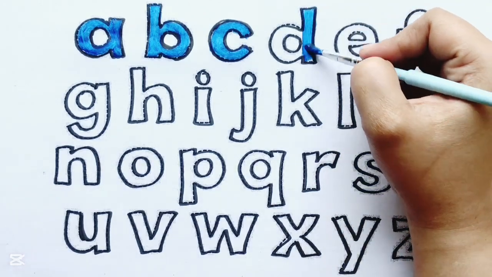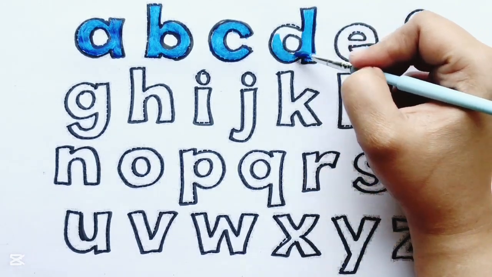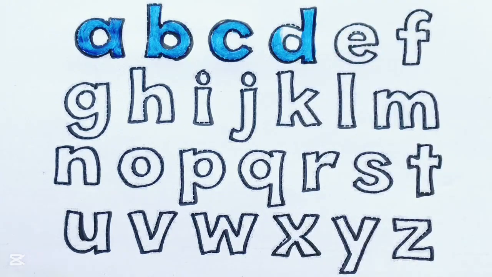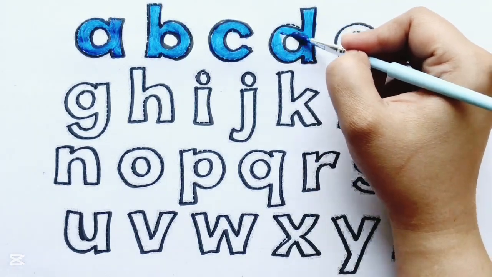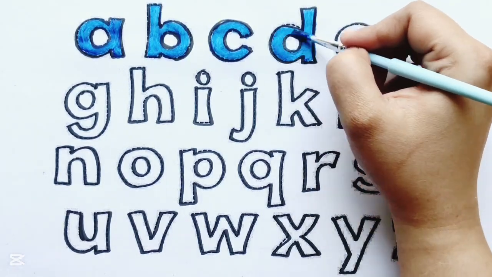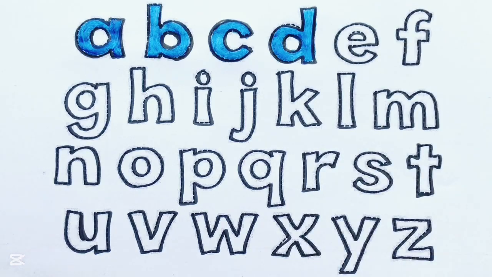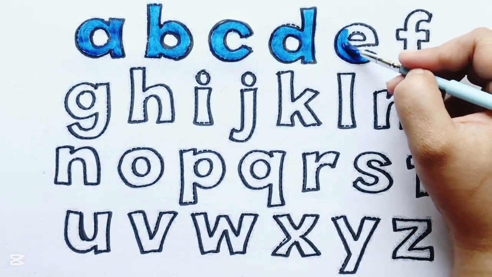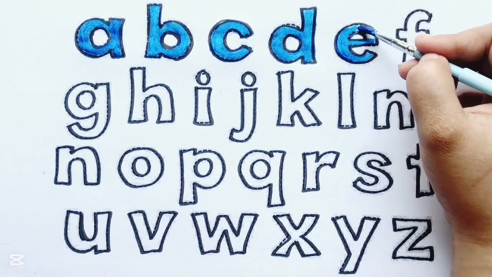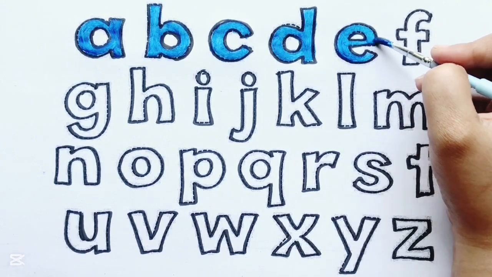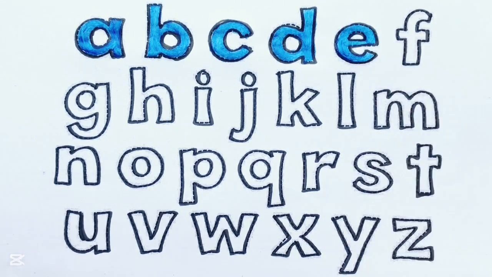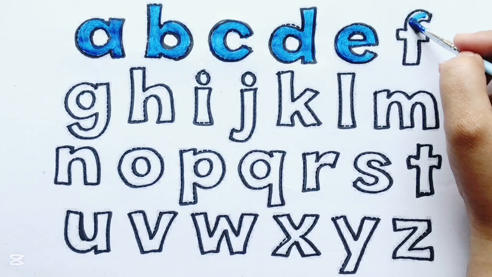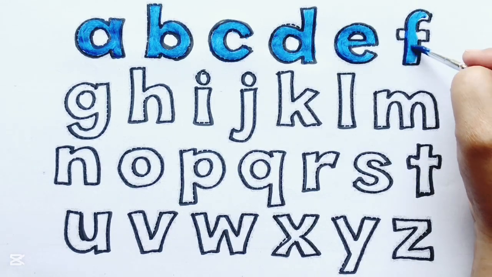D for dog. E for elephant. F for flower.